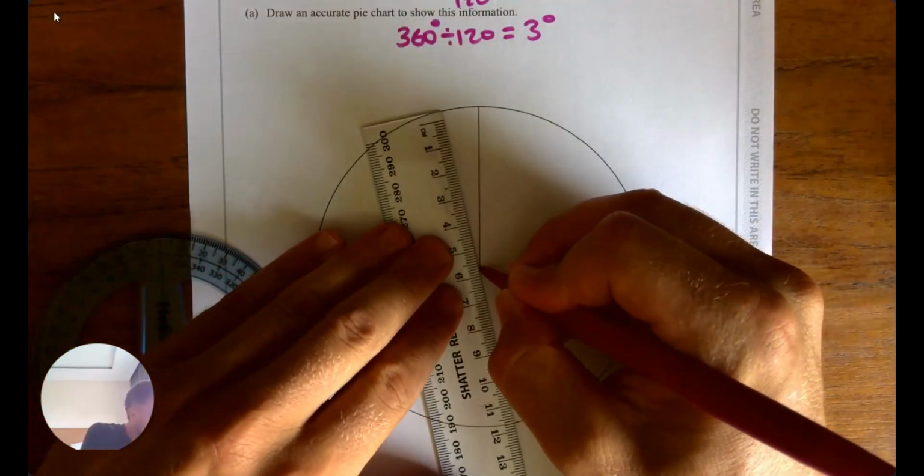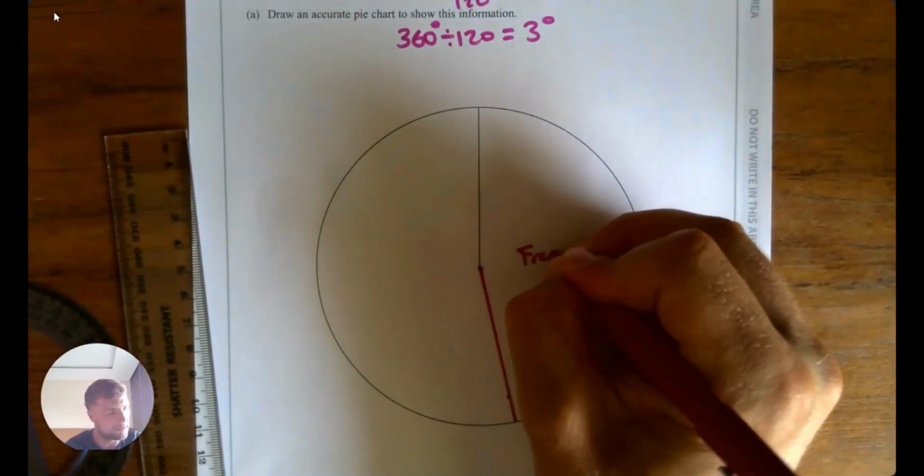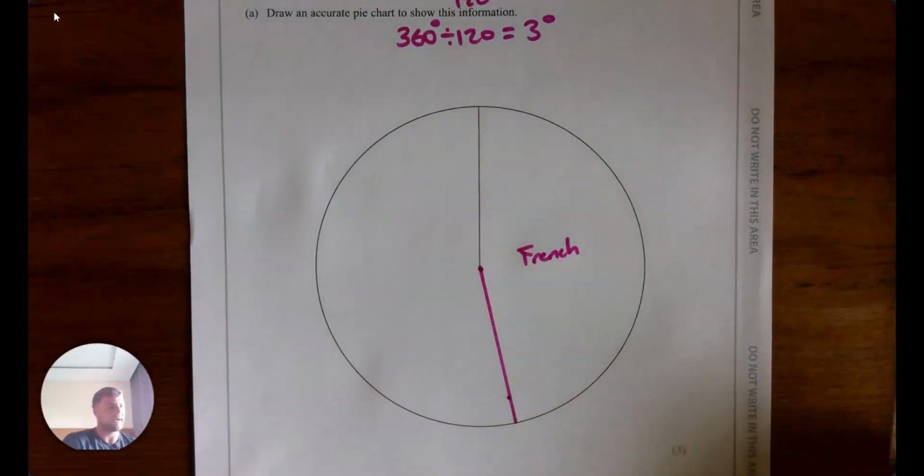Then I'm going to get my ruler. I'm going to start from the center, go through that point, and go the whole way there. And this is French sorted. And then Spanish is 120.